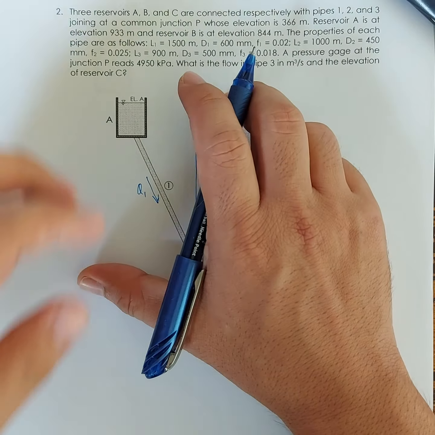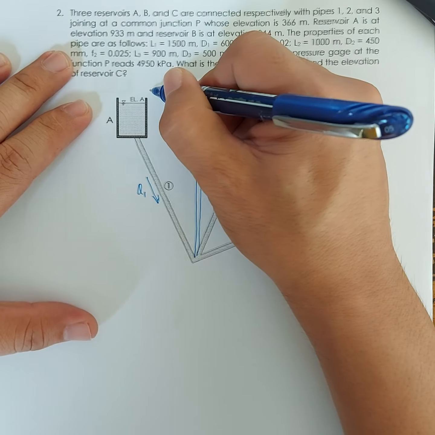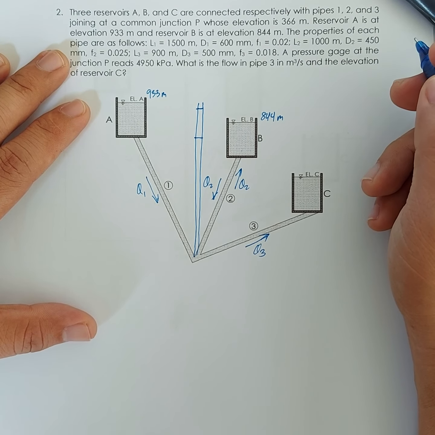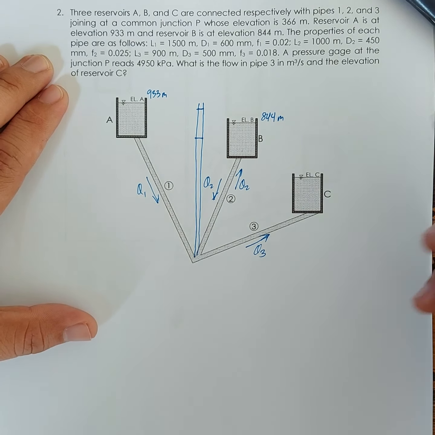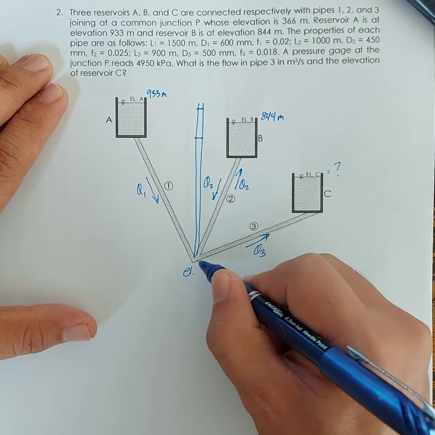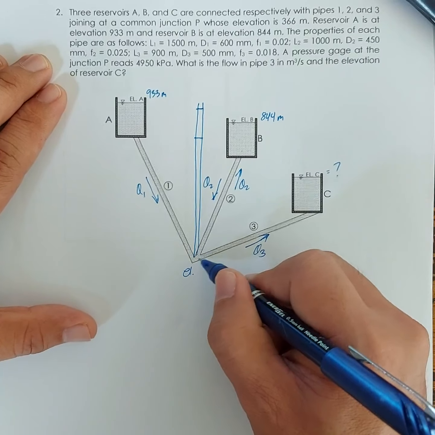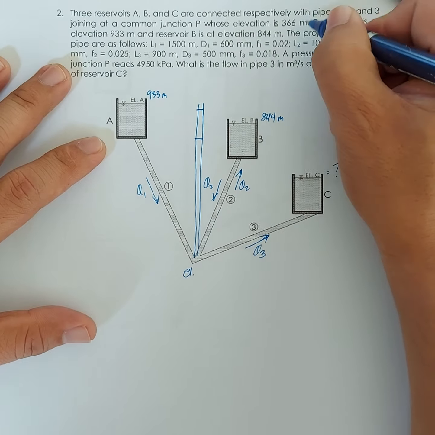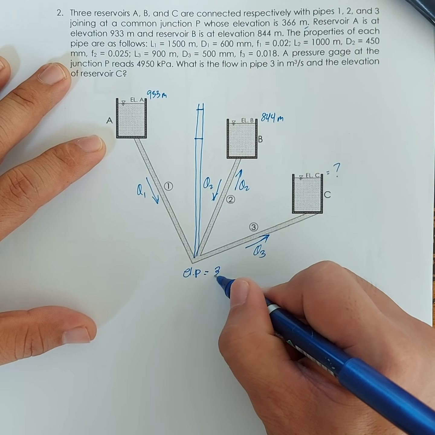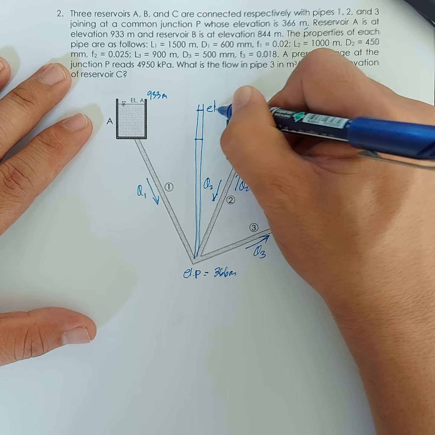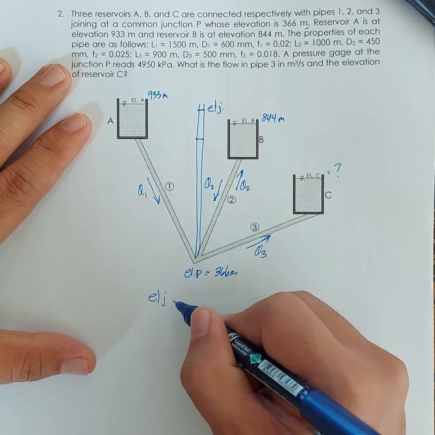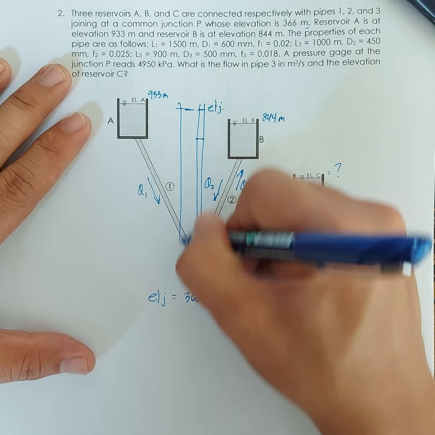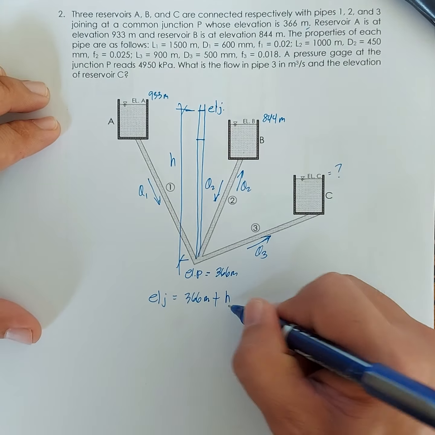So the elevation of reservoir A is 933. Reservoir B is 844. And C is unknown. The elevation of the junction P, where they are joined, is 366 meters. So the elevation of the piezometer at junction J is simply equal to 366 meters plus H. That is H. So how do you solve for H?